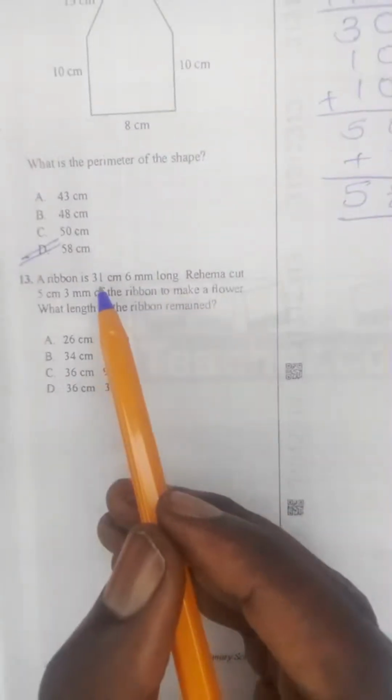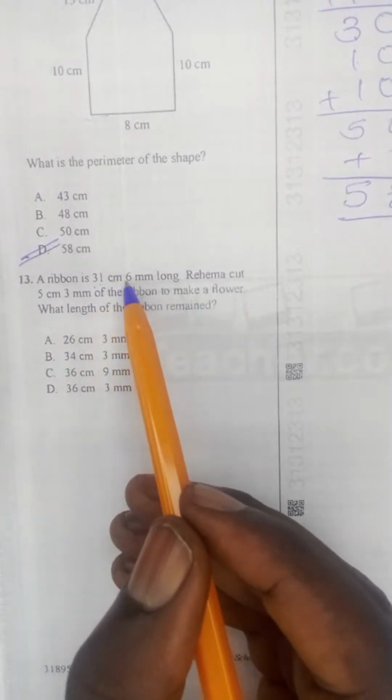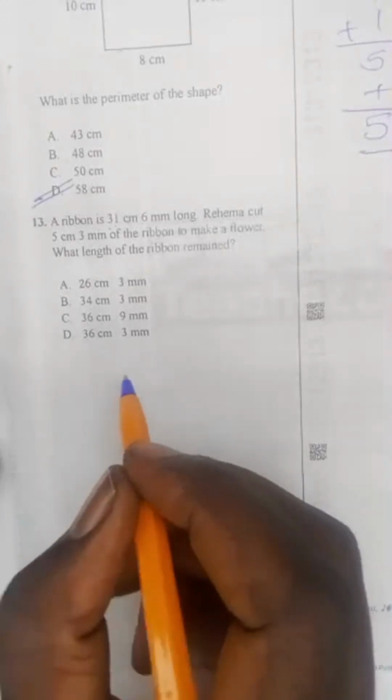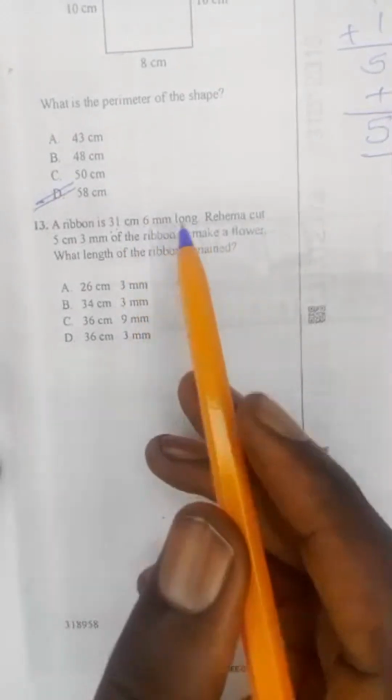Question 13, we are told that a ribbon is 31 centimeters and 6 millimeters long. Rema cut 5 centimeters, 3 millimeters of the ribbon to make a flower. What length of the ribbon remains? So remainder, we have talked about that one. It means subtraction.